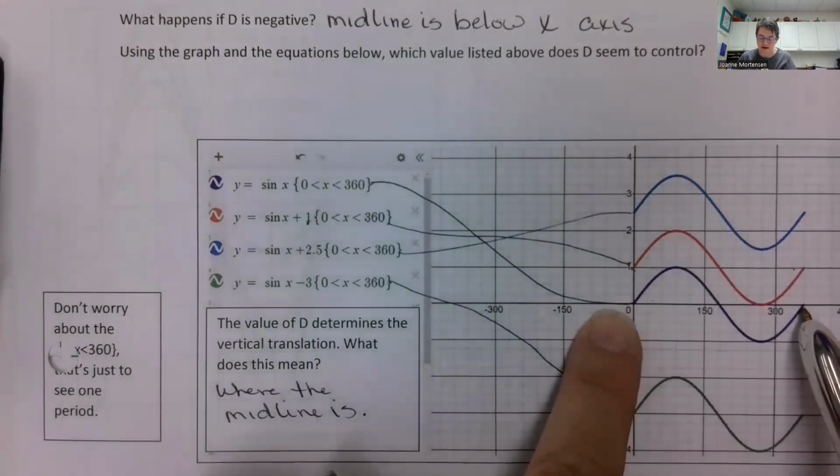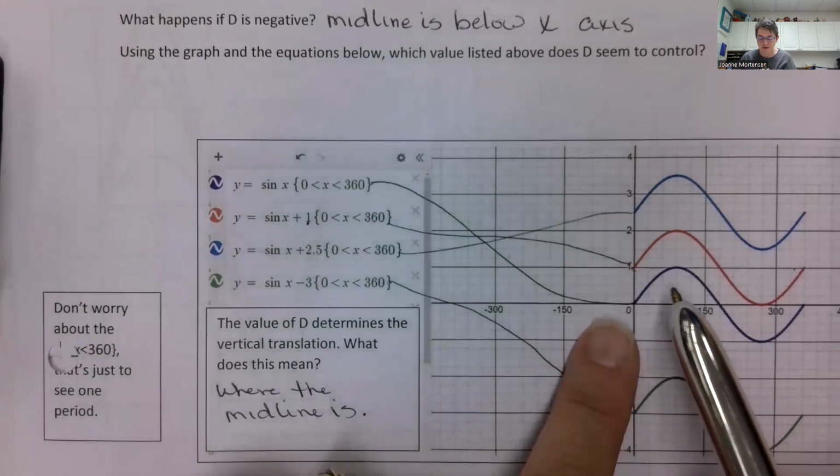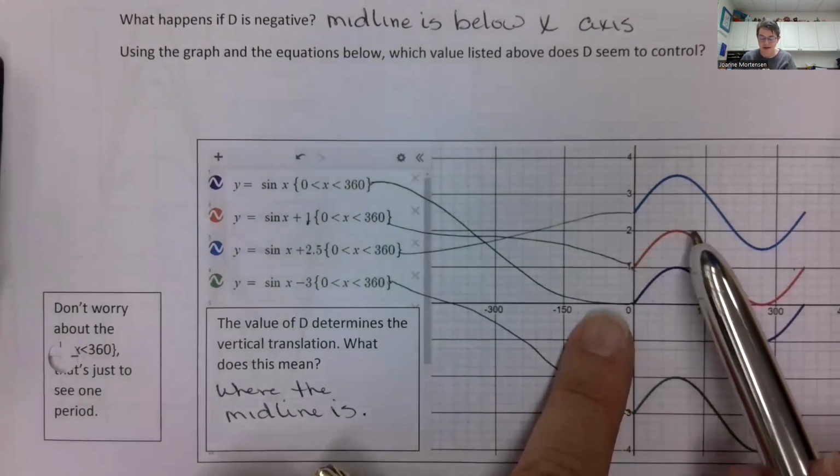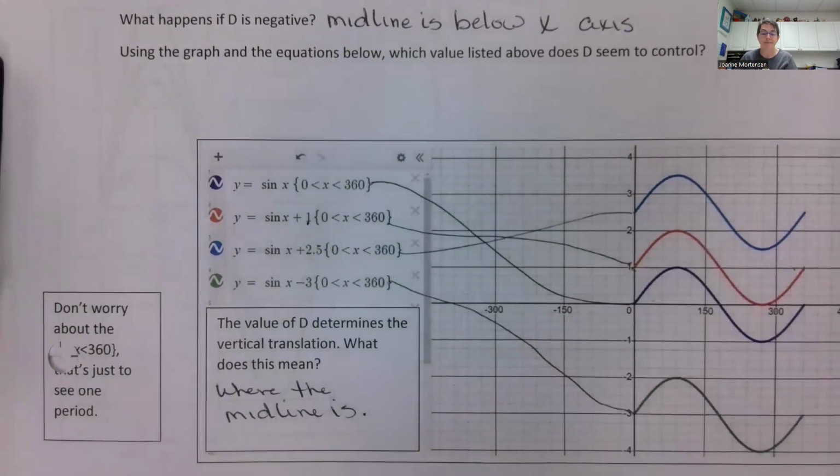This is our standard graph. So this one, every single point on the red one is 1 unit higher than it is on here. Okay, vertical translation, that's the actual action. When we come to graphing, what it really means is, hey, this is where our midline is going to be.